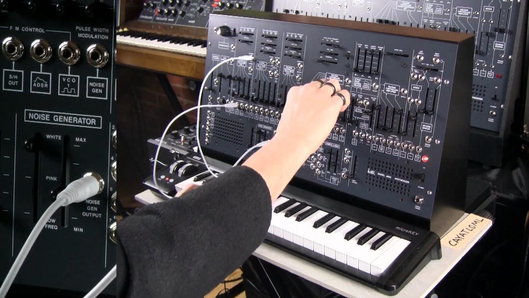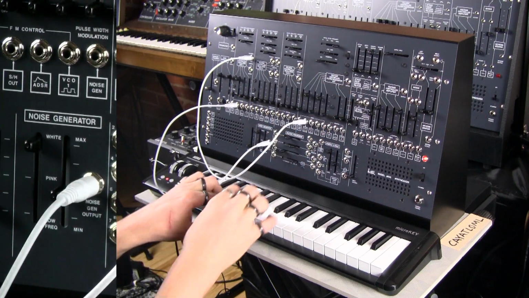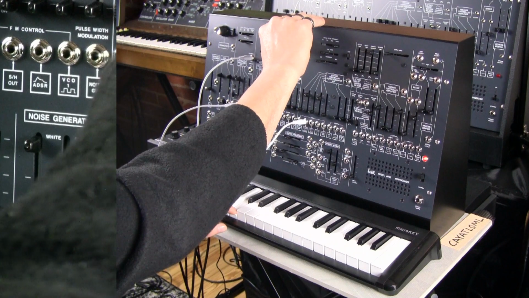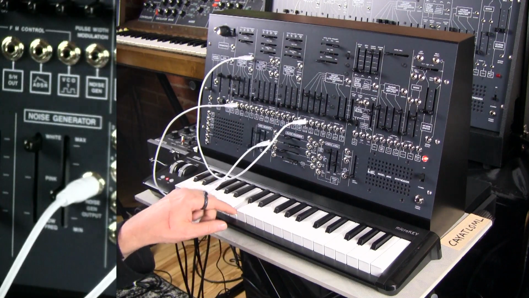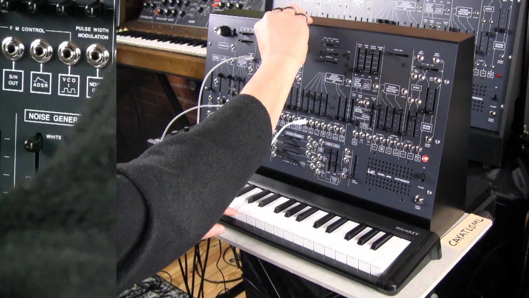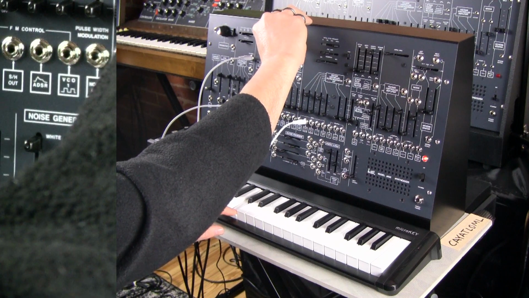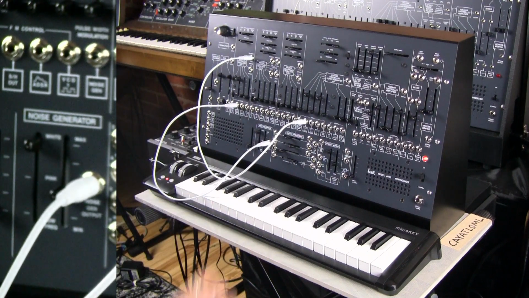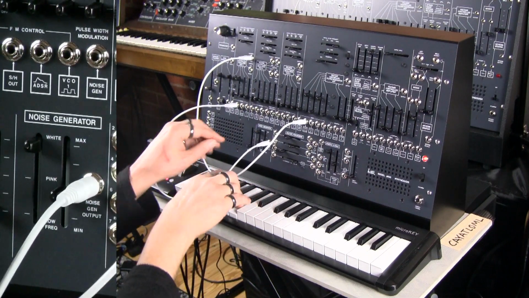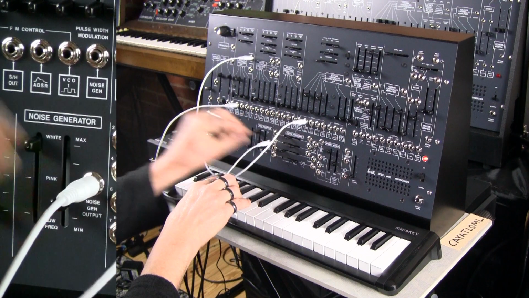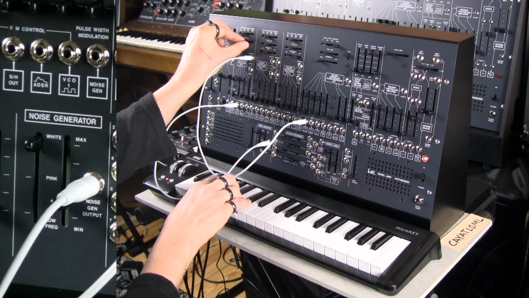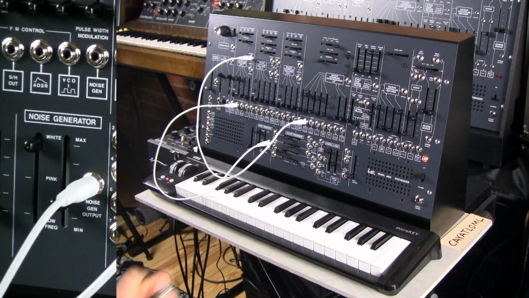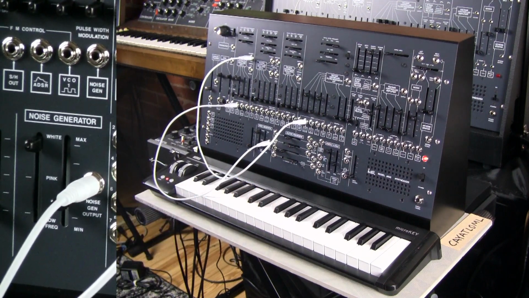Then if we bring in oscillator 3, you can hear. See how out of tune they are? It creates a nice full sound. Gives it a little more of a raw edge, and that's a fun thing you can do.